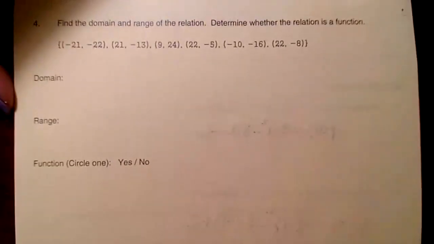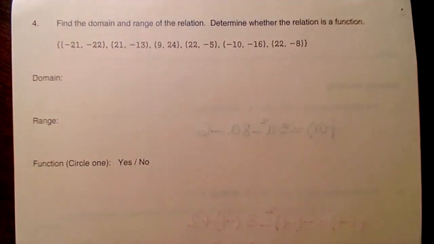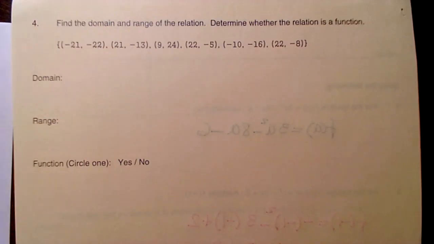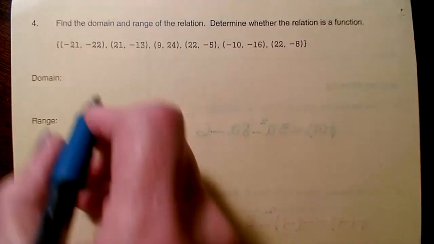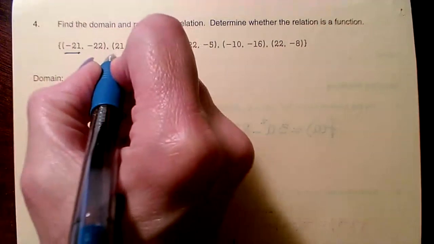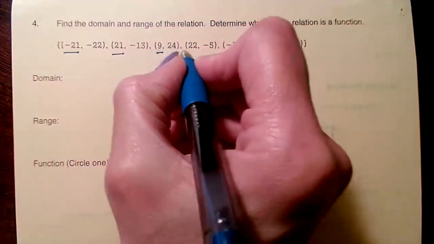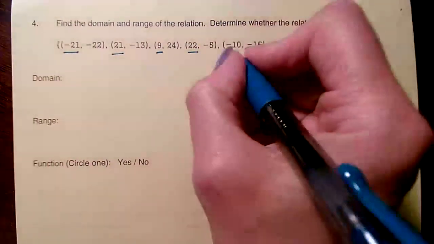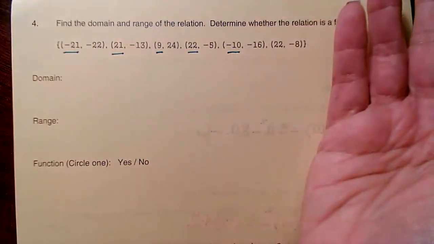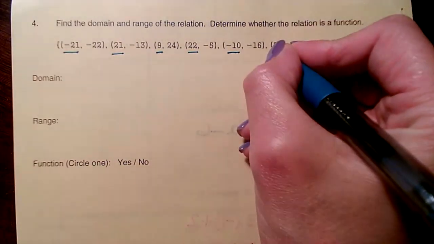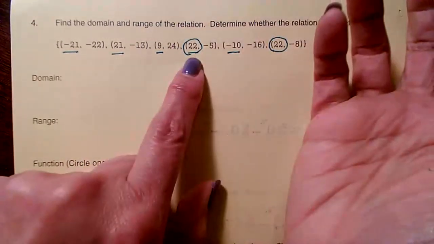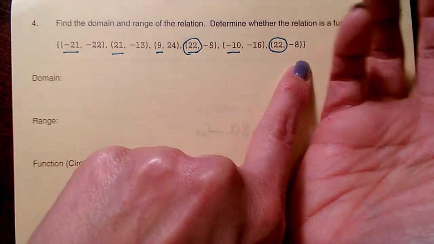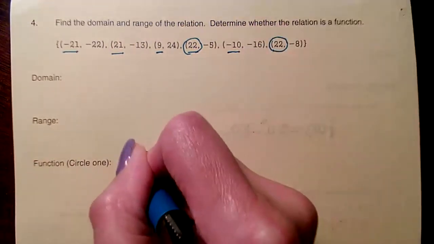This is exactly the same. All right, first, we're going to see if it's a function. So let me check all of the x's. We have negative 21, 29, 22, negative 10. So far, I haven't seen the same number. What do we see here? 22 and 22. So 22 goes to negative 5 and it goes to negative 8. So it's not a function.